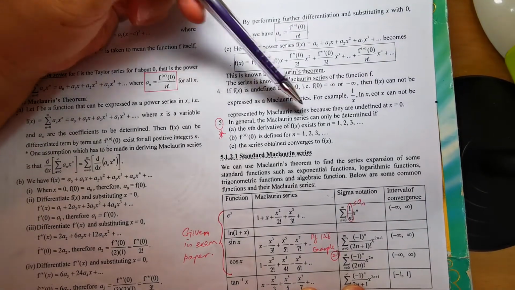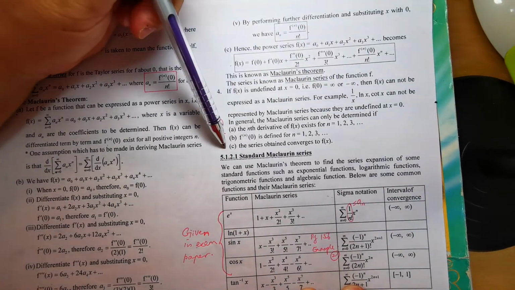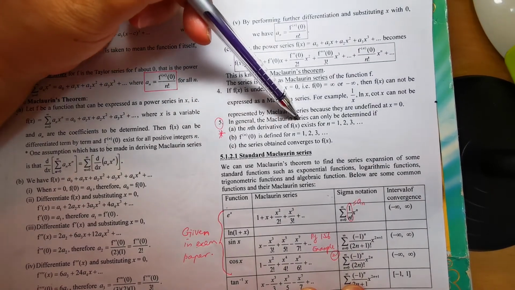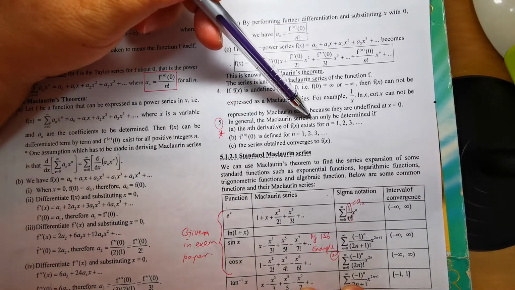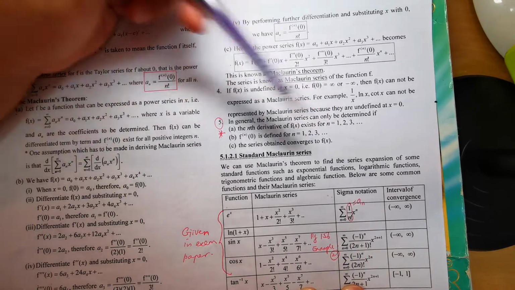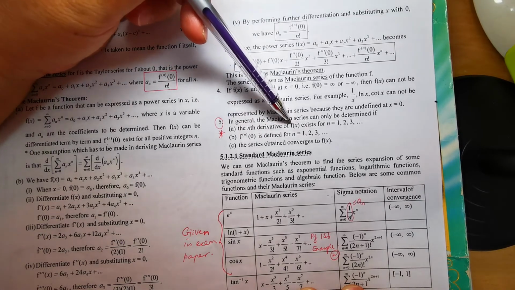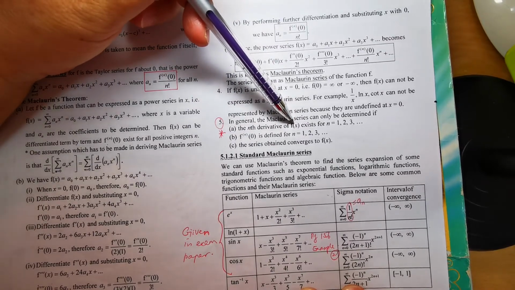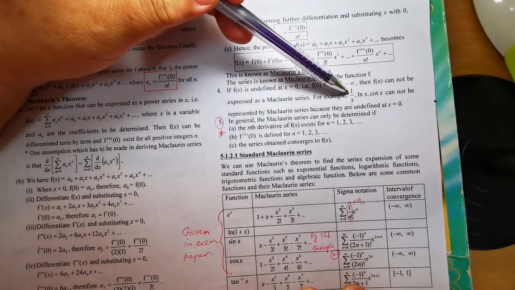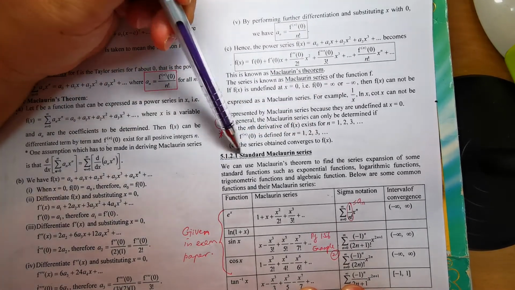So in general, the Maclaurin series can only be determined if these 3 conditions hold, then only can we use Maclaurin series. First, the nth derivative of f(x) must exist, meaning f prime x, f double prime x, f triple prime x, all must exist. And second, f^(n)(0) is defined, meaning when you already have all these derivatives, you can substitute 0 into them and you must get an answer. It cannot be undefined. And the third one, the series obtained converges to f(x). The series obtained must converge.